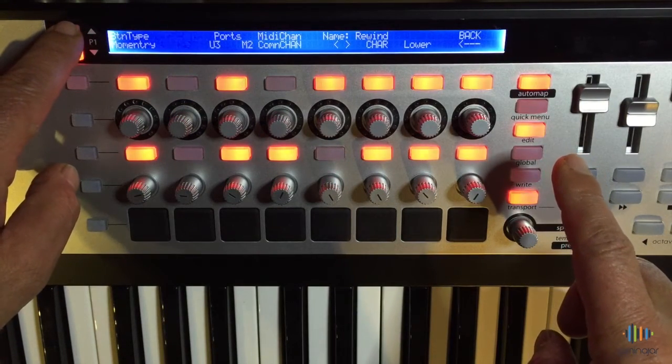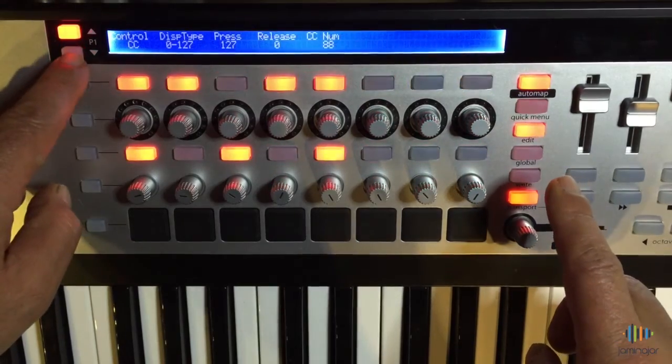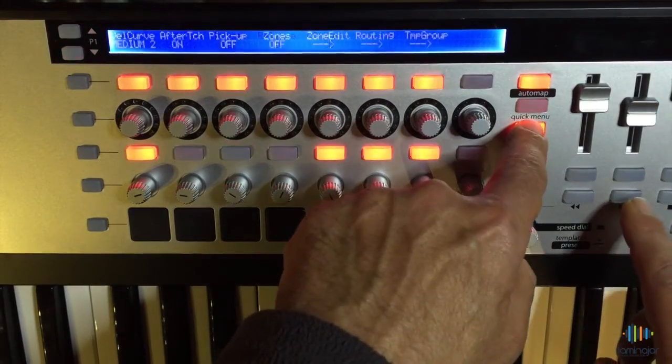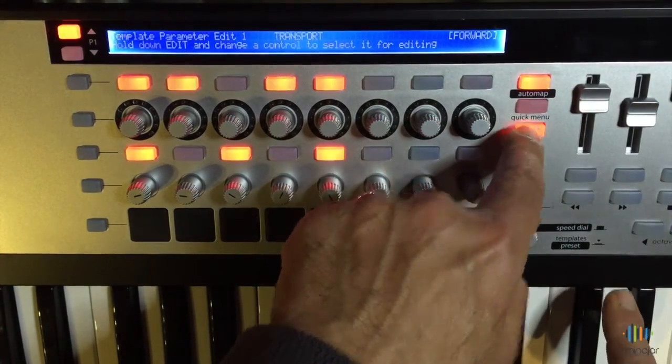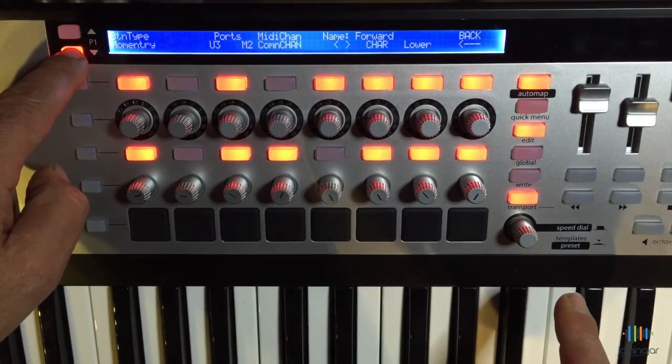Sadly, there's no hacking into the Automap virtual MIDI port. How many times have I said that? But even though Novation warn against it, you can actually edit the onboard Automap template assignments. So here's what I did.